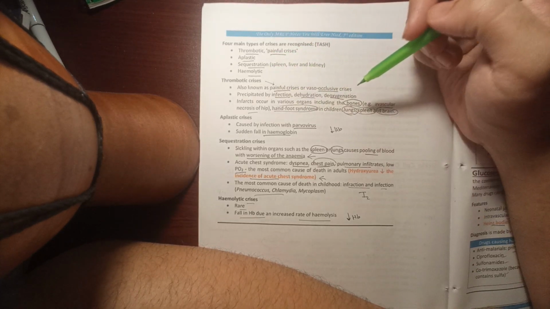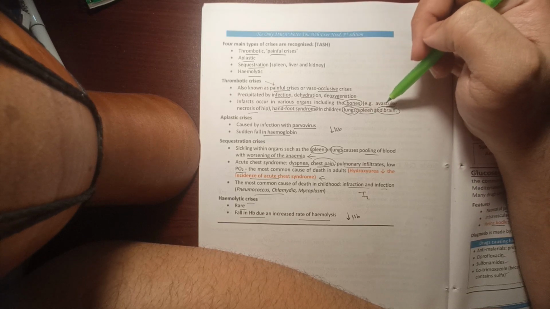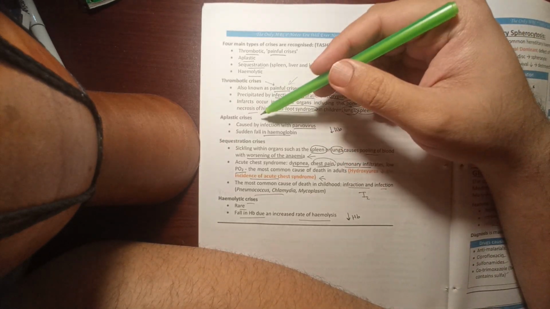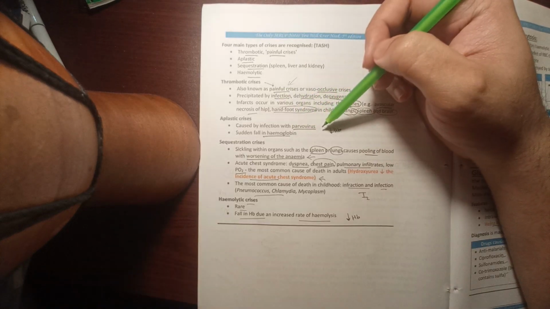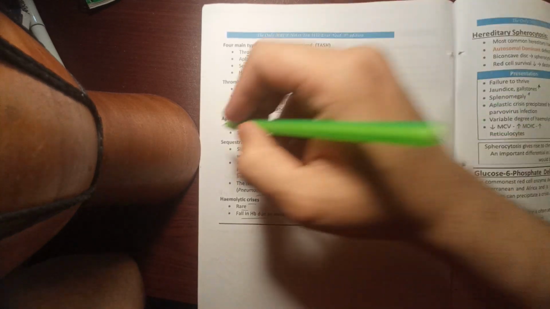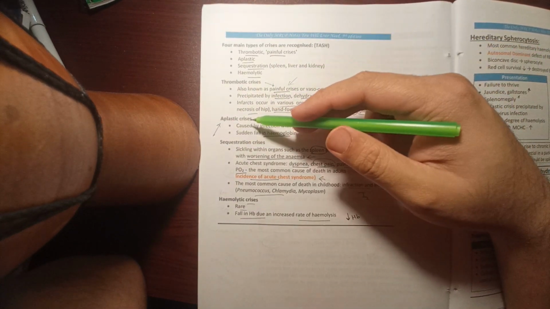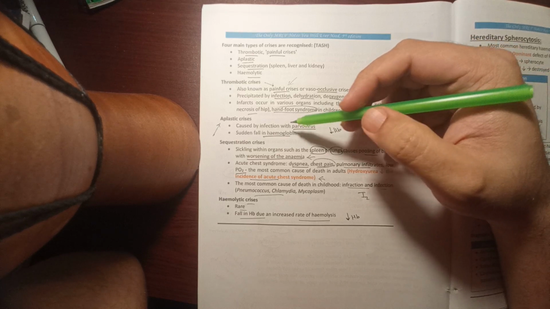Infarcts occur in various organs, including the bones, avascular necrosis of the hip, hand-foot syndrome in children, lung, spleen, and brain as well. So in this painful crisis, infarcts can occur. Aplastic crisis is caused by infection with parvovirus and a sudden fall in hemoglobin. This keeps coming up in the exam: sudden fall of hemoglobin, which crisis is it? It has to be aplastic crisis, caused by parvovirus infection.